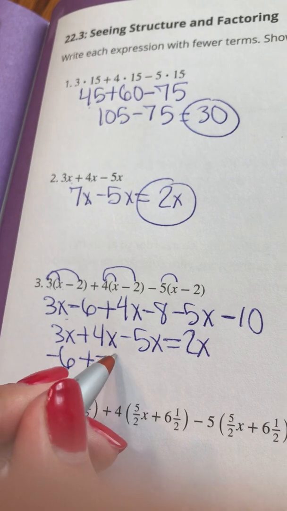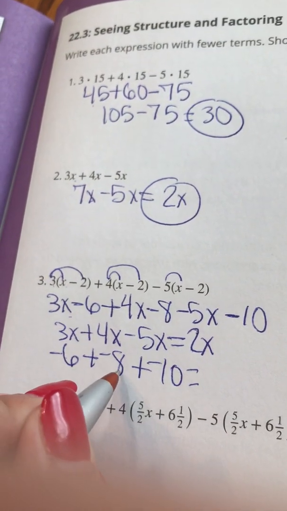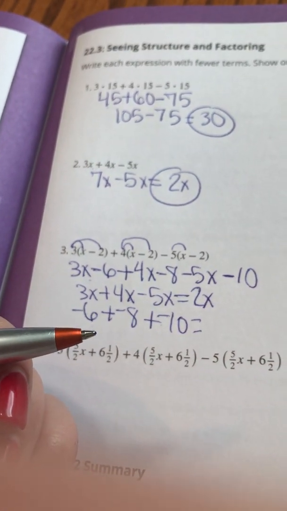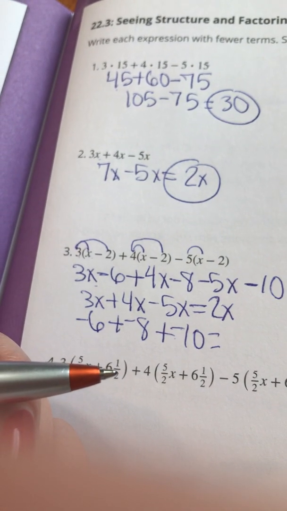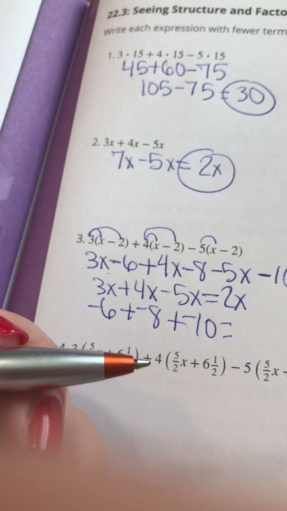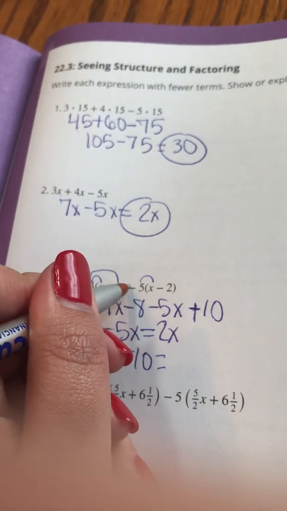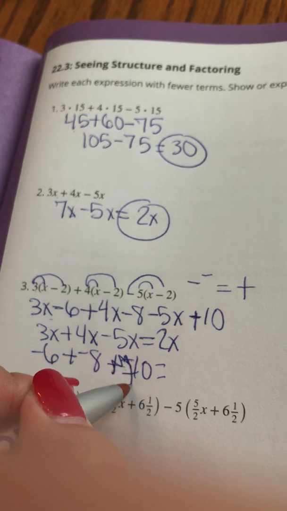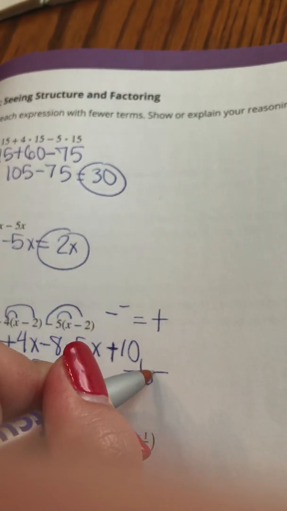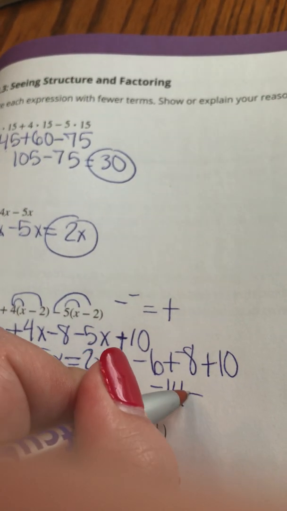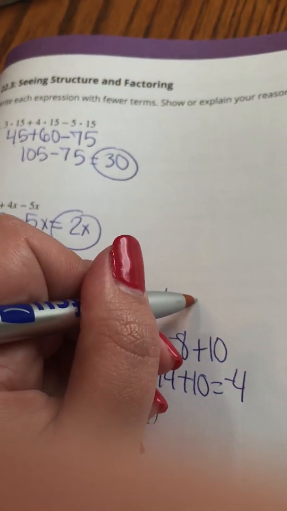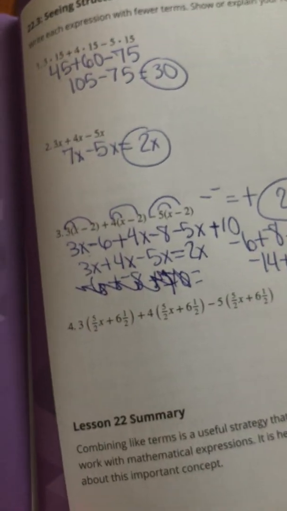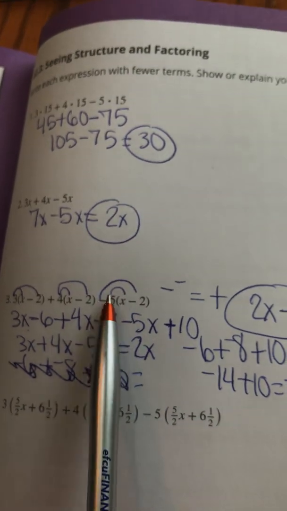My negative 6 plus negative 8 plus negative 10. Negative 6 plus negative 8 is negative 14. Plus a negative 10 is negative. I did that wrong, didn't I? Just kidding, this would be a plus sign because this negative gets distributed. So negative negative equals a positive. So that's a positive 10. Let me rewrite that. Negative 6 plus negative 8 plus 10. So negative 14 plus 10 equals negative 4. So my answer would be 2x minus 4. And so now, even teachers can mess up. So you have to be very careful with these signs.